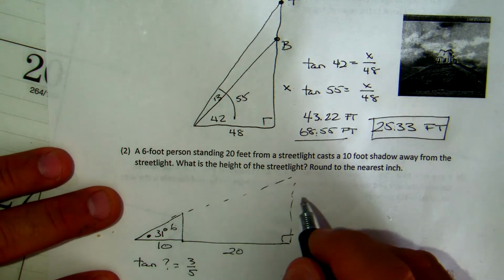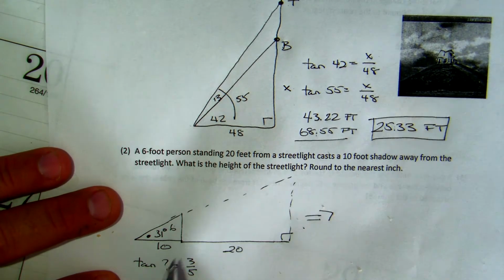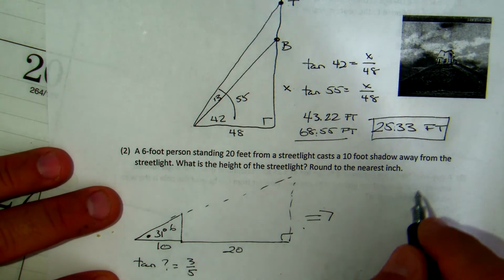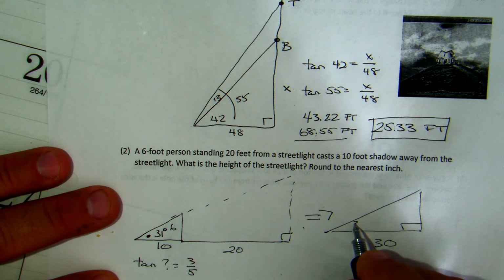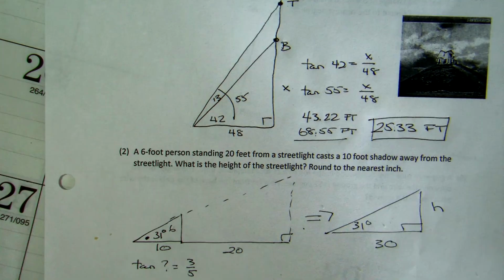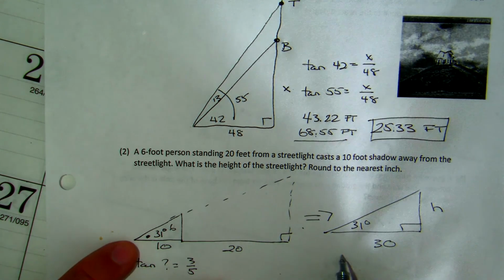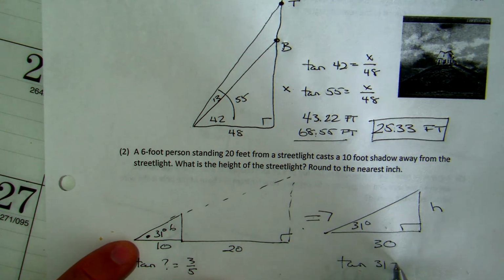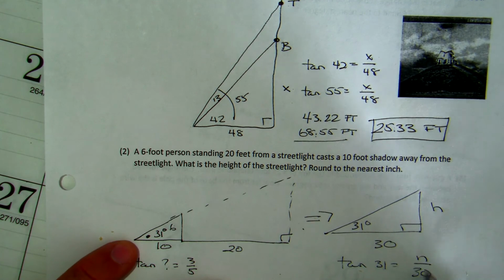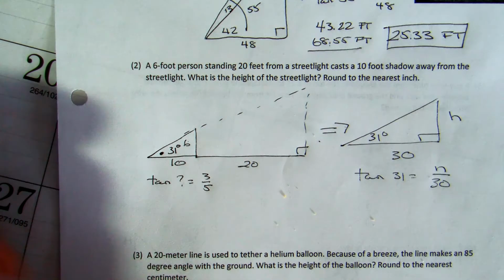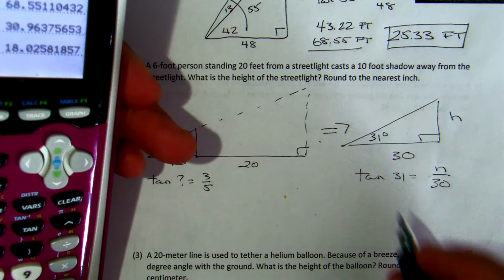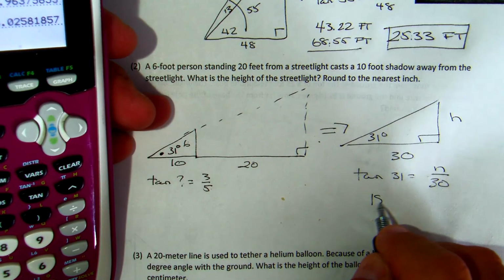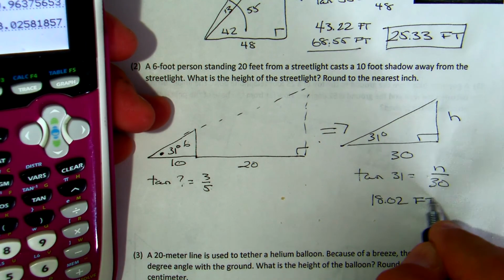Now we go back and get the height of the street light. 10 plus 20 is 30. So now we're doing this problem, 30, 31 degrees, trying to get the height. Again, it's tangent. So tangent of 31 equals h over 30. Just like in the previous problem, the variables in the numerator, numbers in the denominator. So we multiply 30 tangent 31. Remember to be in degrees. It's 18.02 feet. Now we need to round to the nearest inch.